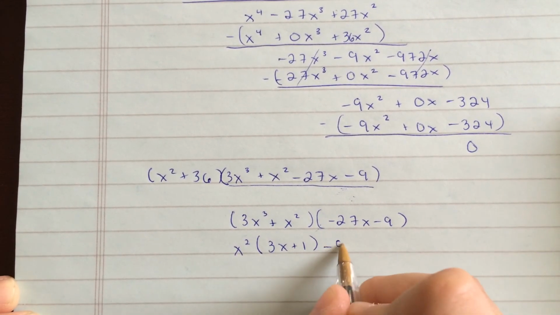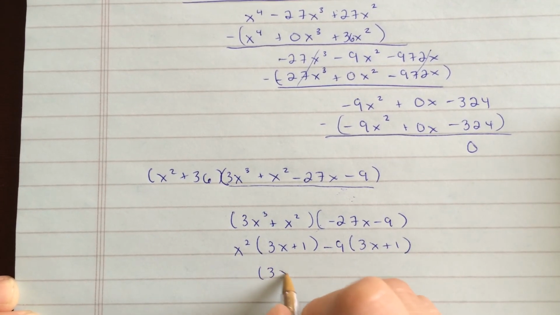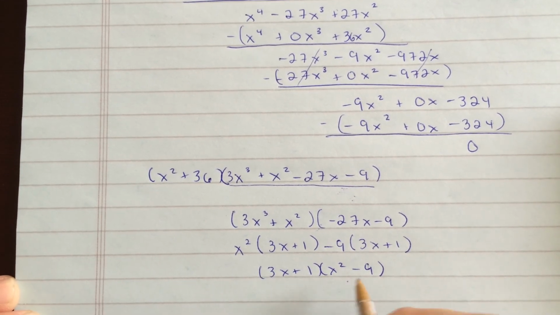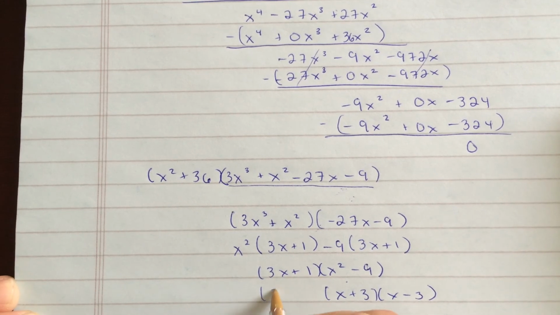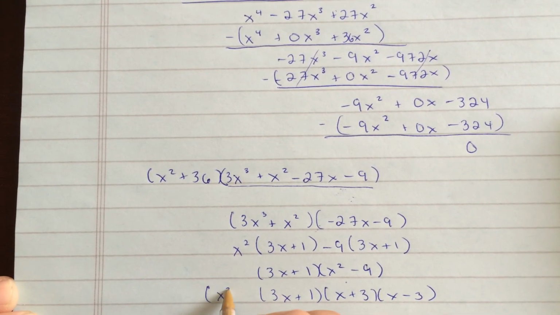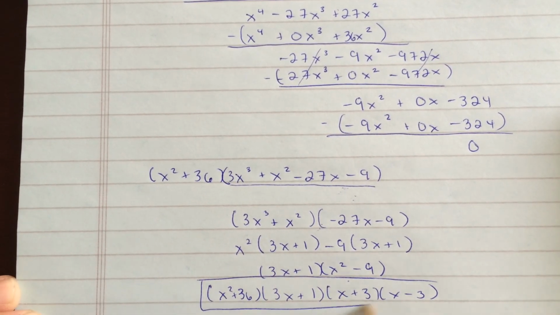Out of here, I'm going to factor out a negative 9, and I'm left with 3x plus 1. So I have 3x plus 1 times x squared minus 9. That factors into x plus 3 times x minus 3. I bring down the 3x plus 1, and I'm done. That's it. So I just threw in the x squared plus 36, and that is the answer.